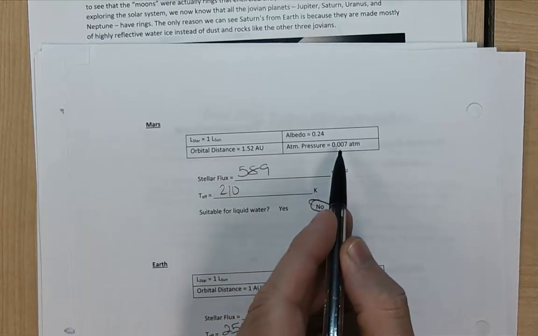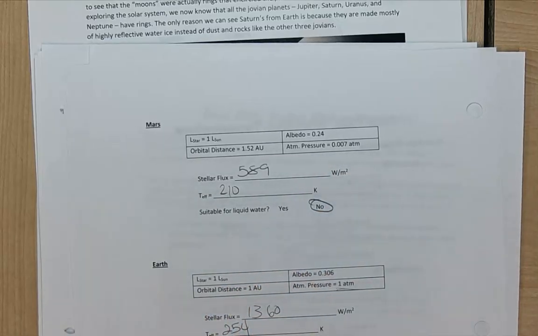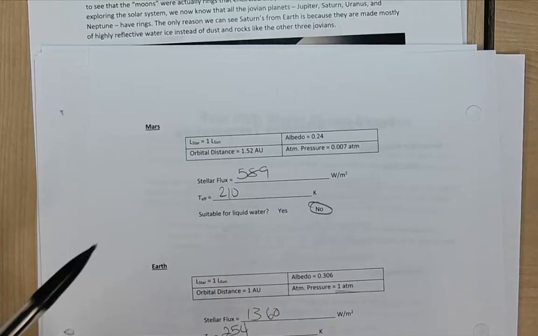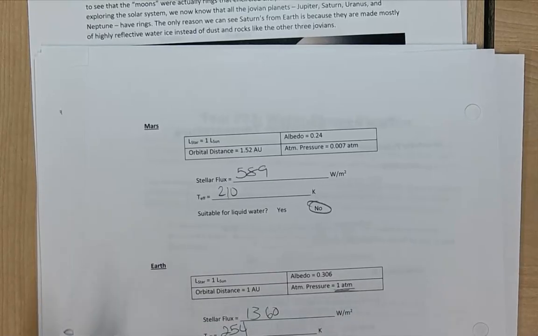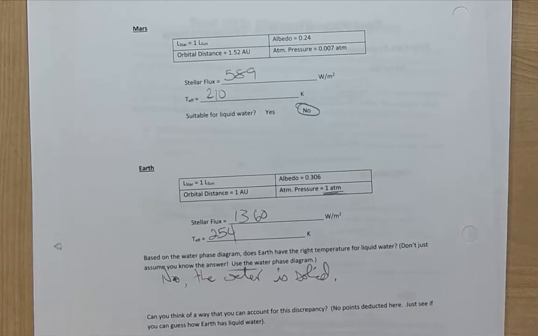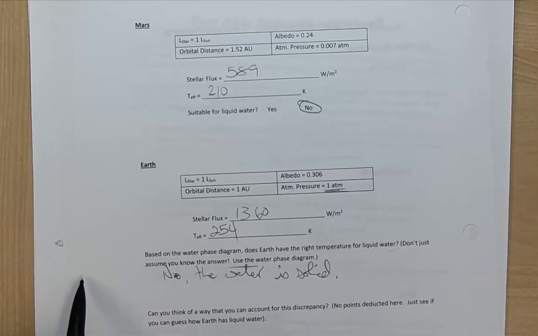Mars doesn't have that much atmosphere. And so Mars's atmosphere doesn't hold in that much heat, which is why the effective temperature is pretty close to the actual temperature. The effective temperature says the water should be frozen, and it is. Earth's got 1 atmosphere of pressure. Not as much as Venus, but it's enough to warm the Earth up a little more. Right? 1 atmosphere of pressure is enough to warm up the Earth by about 30 degrees.